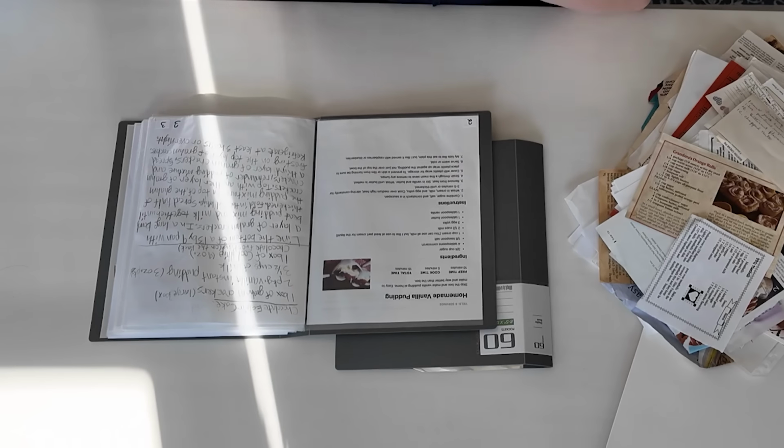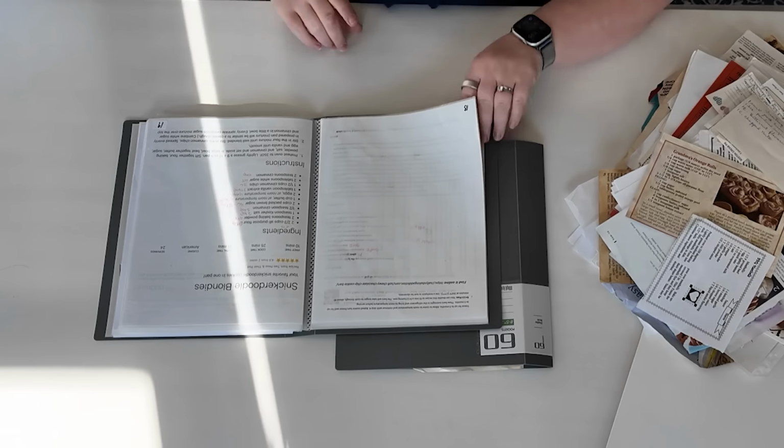Okay, now that I have my dessert and non-desserts in the binder, that's it. You're literally done. Your recipes are now organized. They're 10 times better than they were. It's easy to flip through.